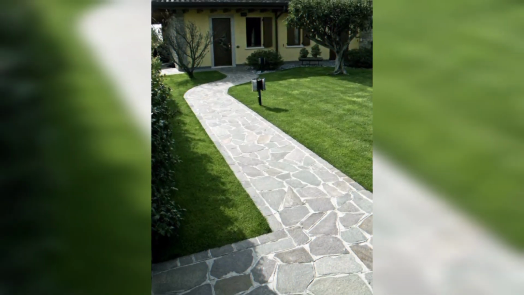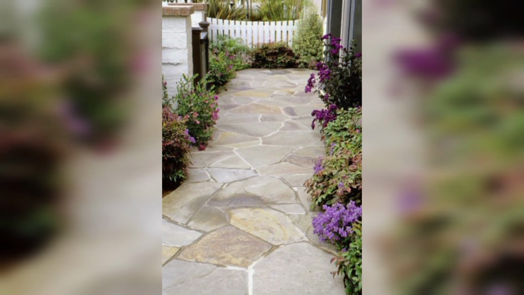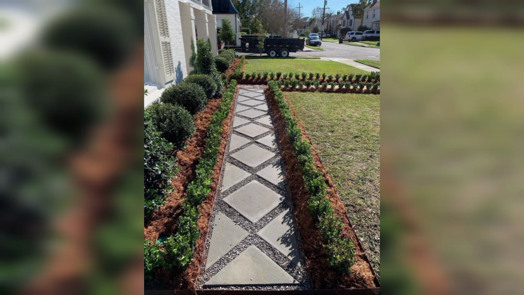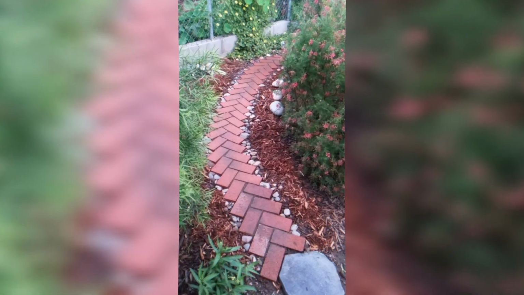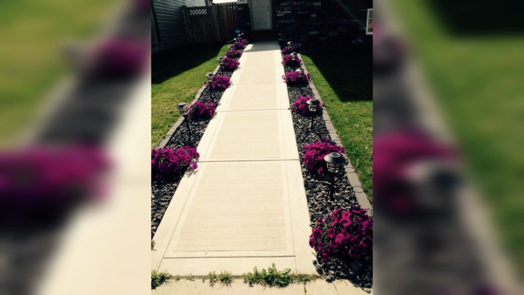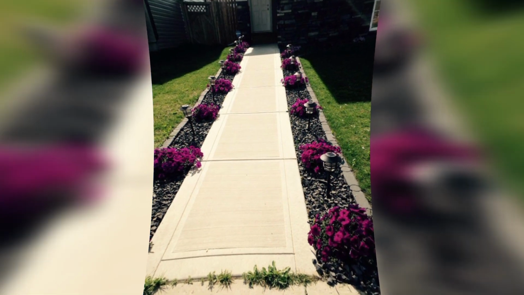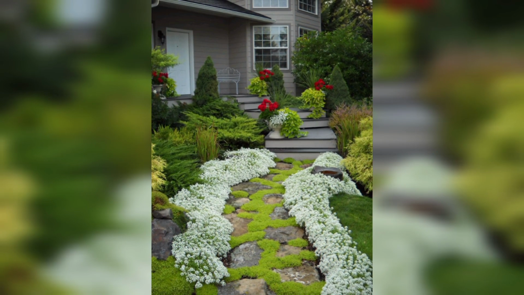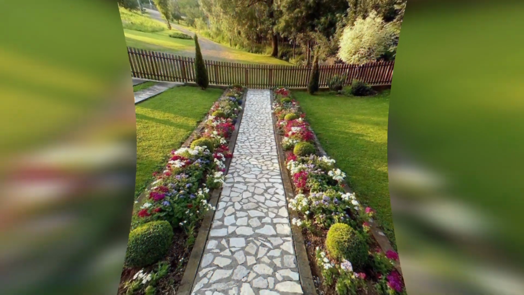A walkway is a designated path or area that is constructed within a building or outdoor space, intended for pedestrians to walk on. It is an essential component of any construction project, as it provides safe and easy access for people to move around the premises.